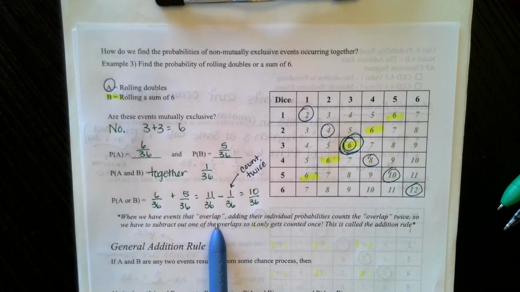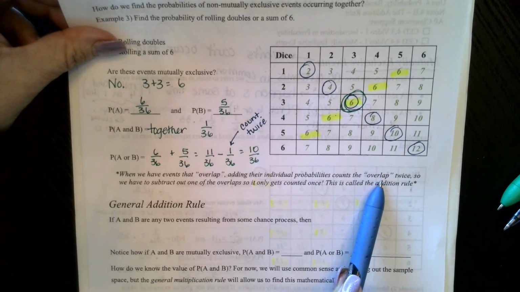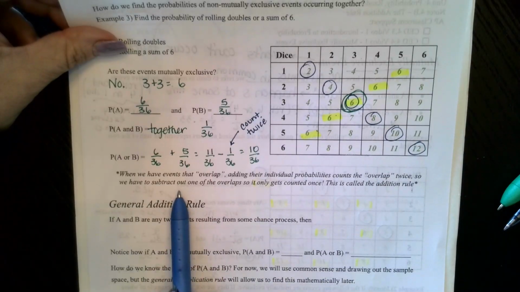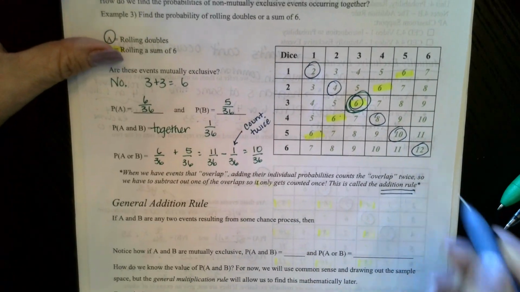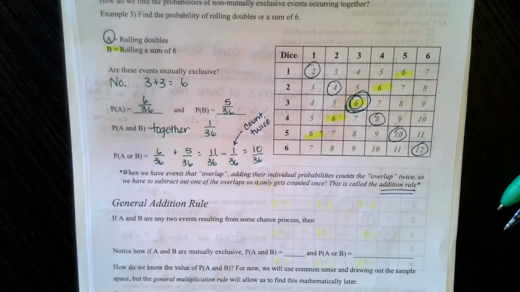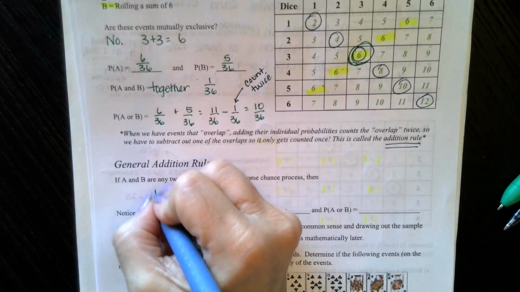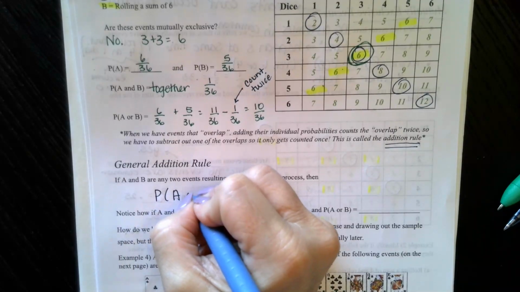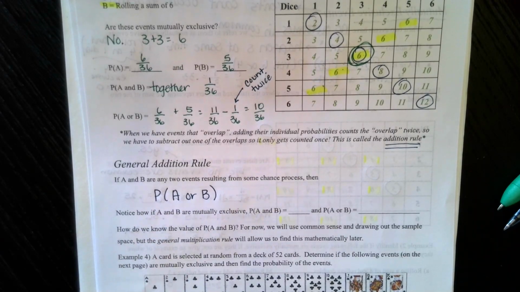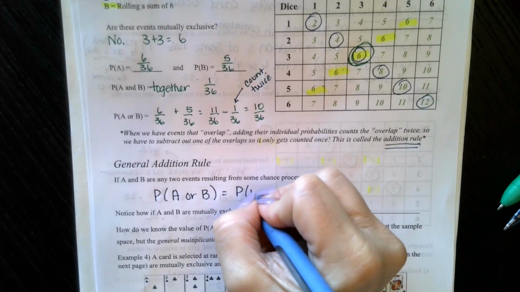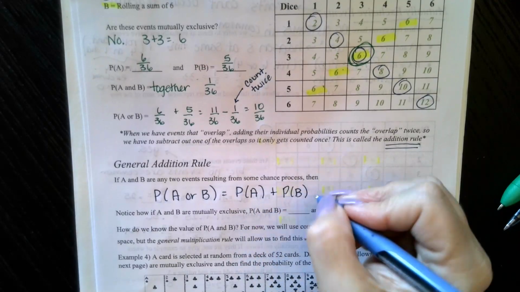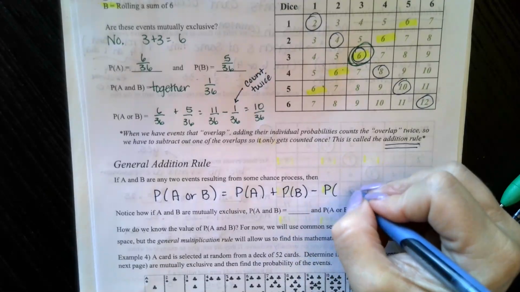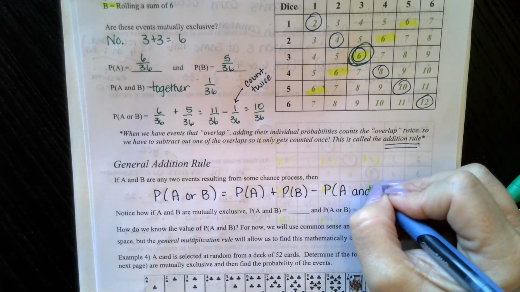So when we have events that overlap, adding their individual probabilities counts the overlap twice. So we have to subtract one of the overlaps so that it only gets counted once. We call this the addition rule. So our general addition rule is going to be the probability of A or B, and this is going to be the probability of A plus the probability of B minus the probability of A and B.